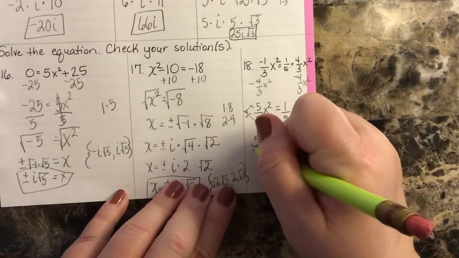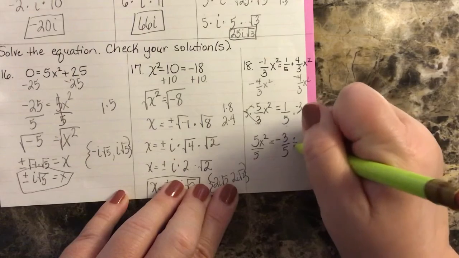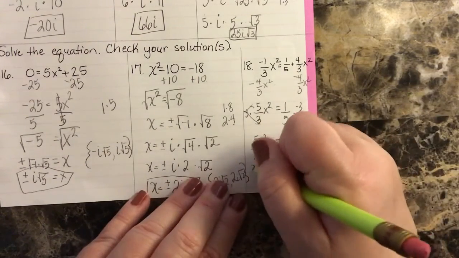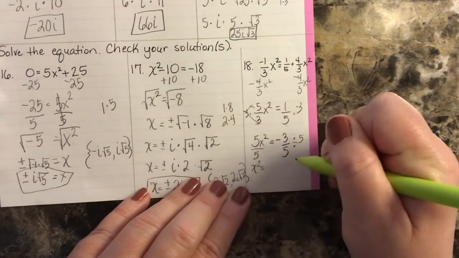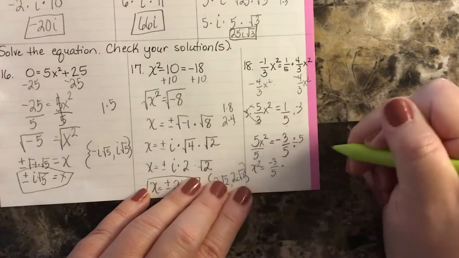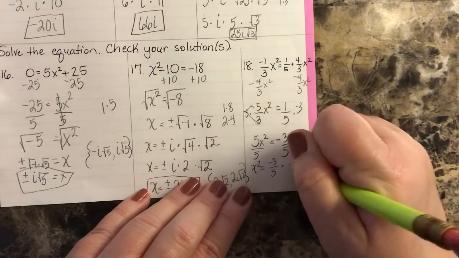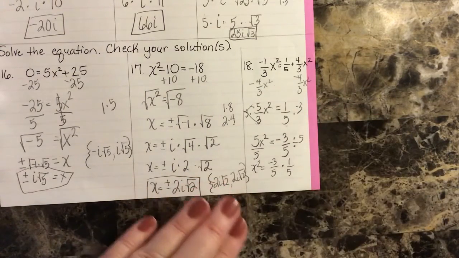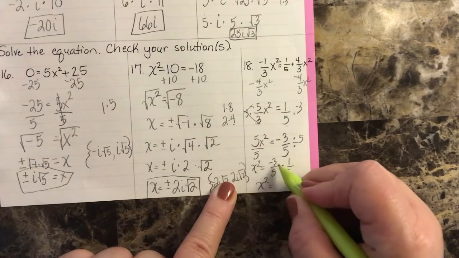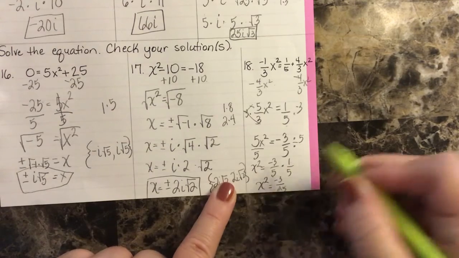I'm going to divide by 5, but I'm going to write it like this over here. And then I'm going to have x squared equals negative 3/5 times, remember, division turns into multiplication of the reciprocal, times 1/5. I'm going to run out of space. I'll just have to flip my paper over. x squared is going to equal negative 3 times 1 is negative 3. 5 times 5 is 25. I'll flip my paper over.